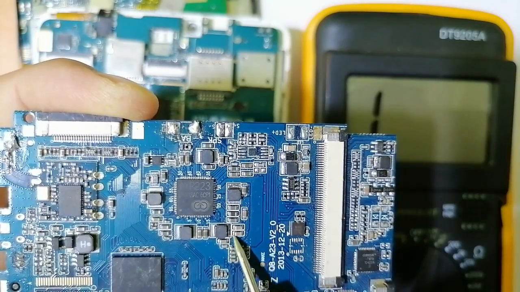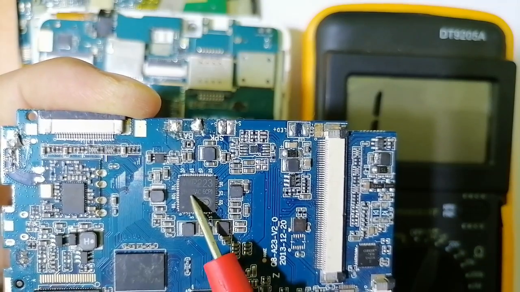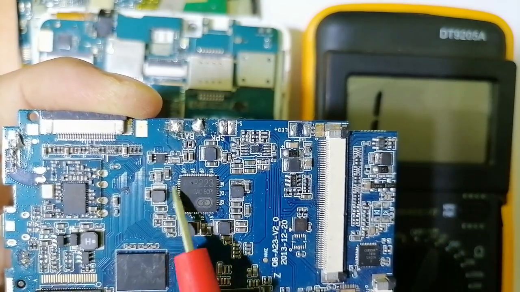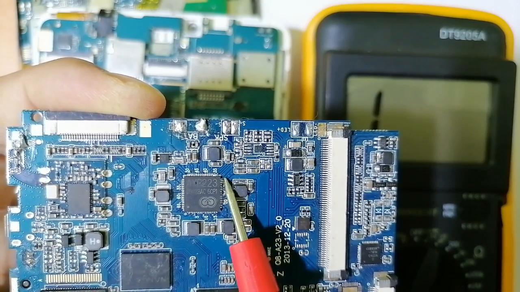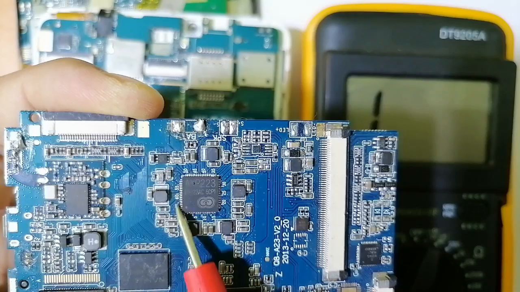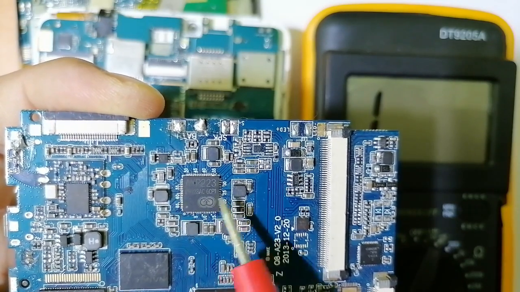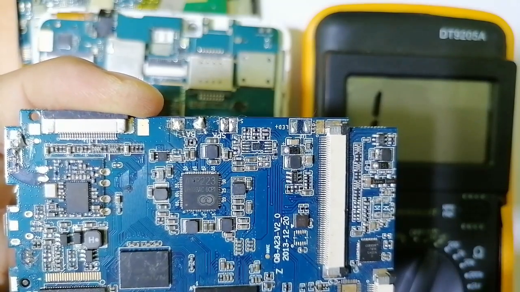If you find any capacitor shorted on both sides, the IC is probably the failed component. And the third method is checking the inputs and the outputs. If you don't have the output, you should check the inputs. If all inputs are okay and you still don't have the output, it means the IC is bad.